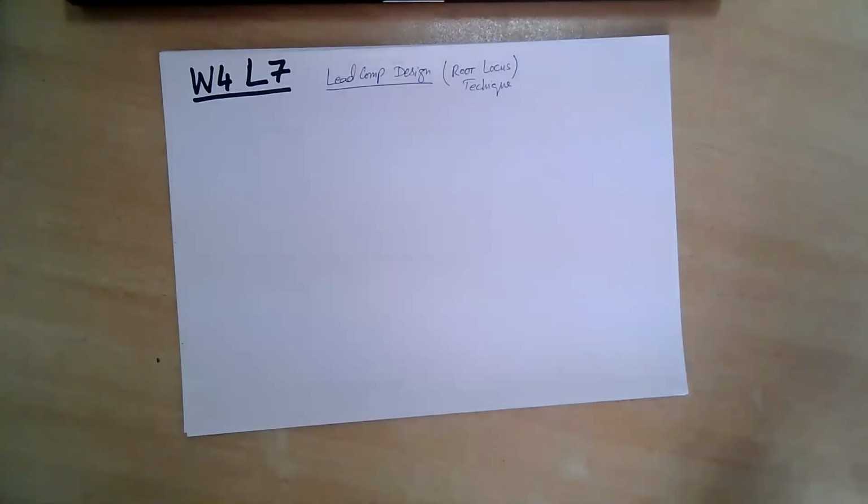So let's go over the basic steps of the root locus method for the lead compensator design. The process is simple.